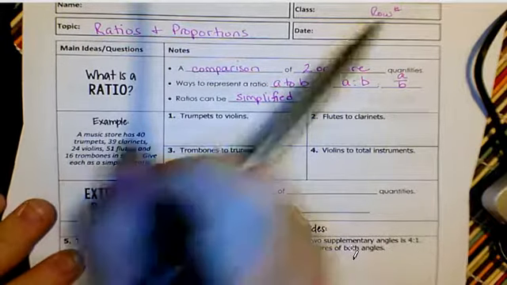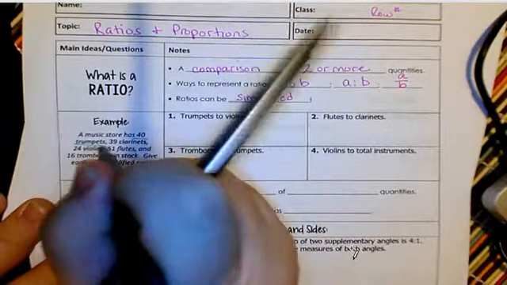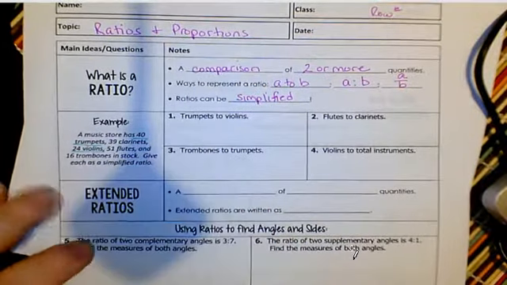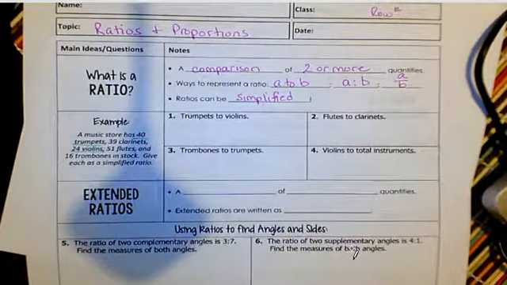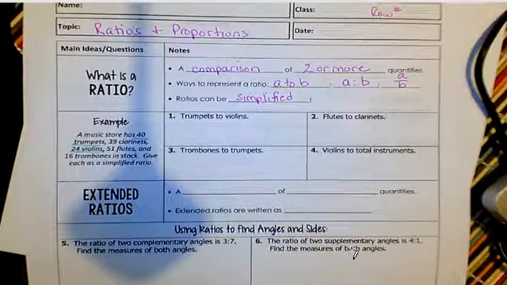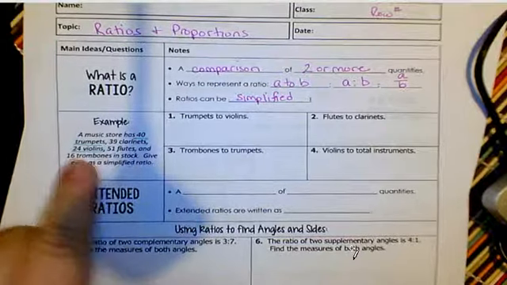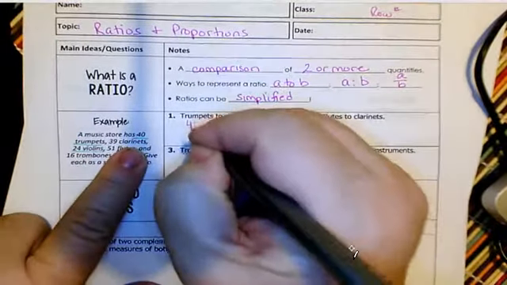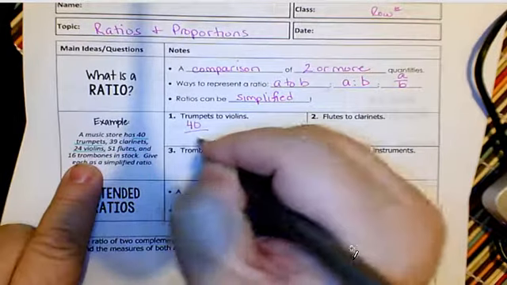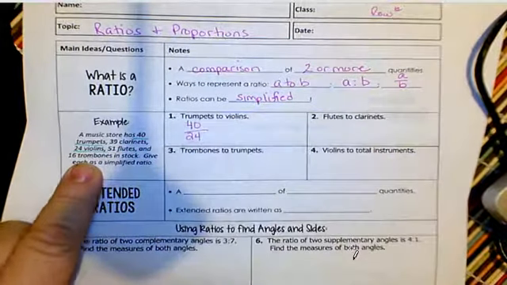So we're looking at trumpets to violins. In ratios, just give it the information it asks for. If you just write down the numbers they ask you for, then you've got your ratio started. They're asking us for trumpets, and that's 40. Then they ask for violins, and that's 24.